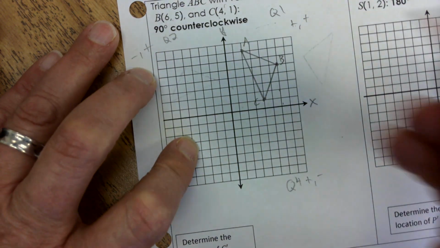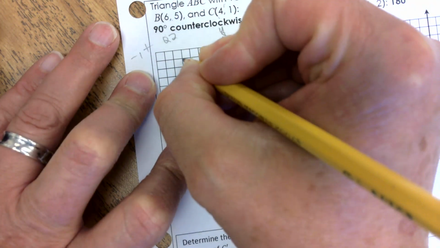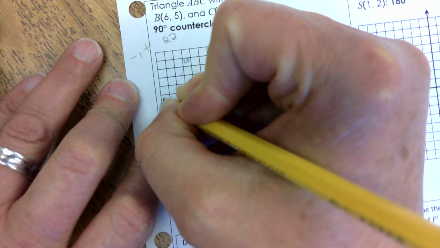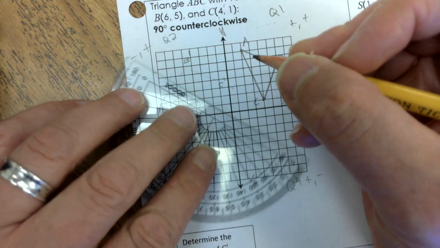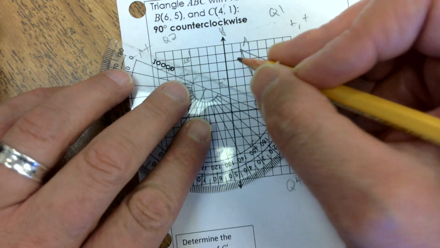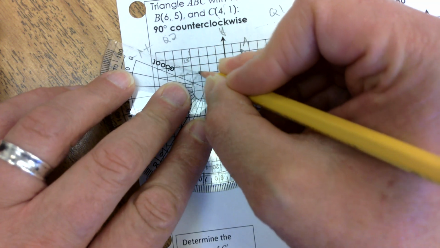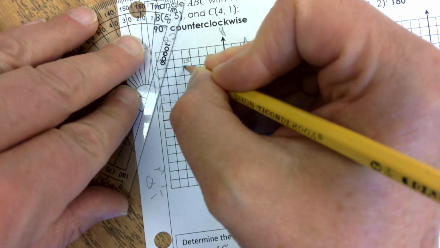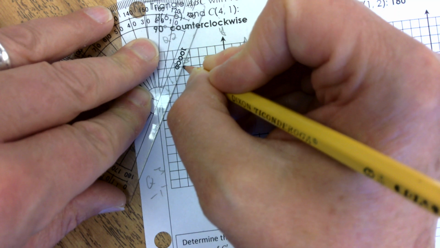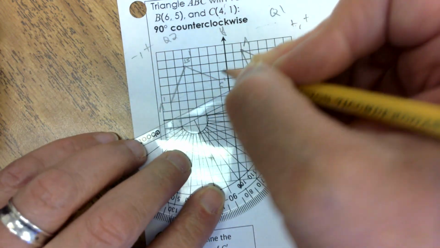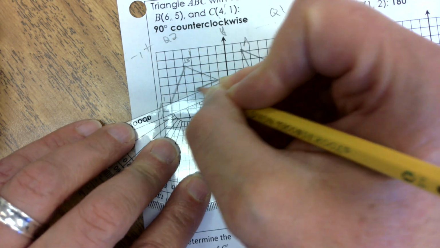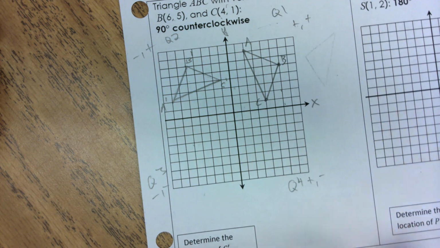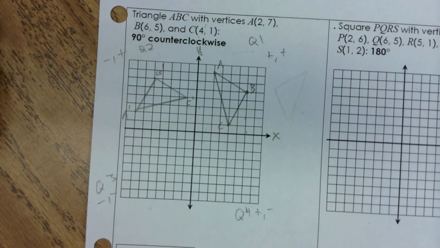So I'm going to label this one as C, that is B, that is A. Make sure that I'm priming them. Okay, and then here to here to here. And I've got that 90 degree counterclockwise rotation right there.